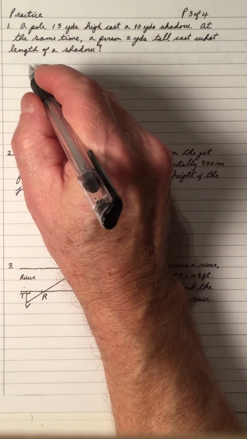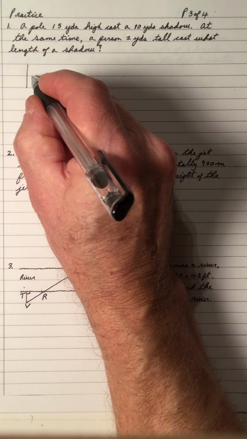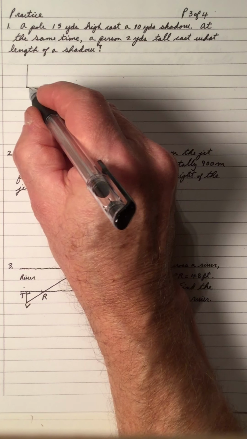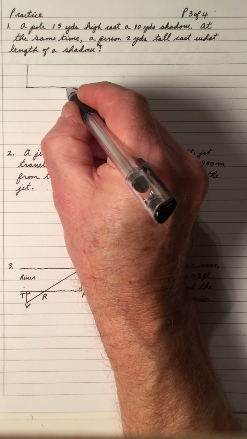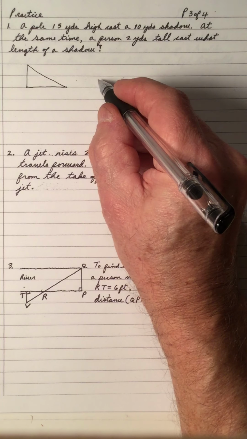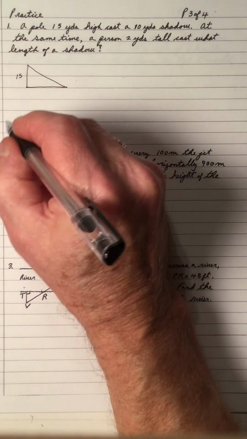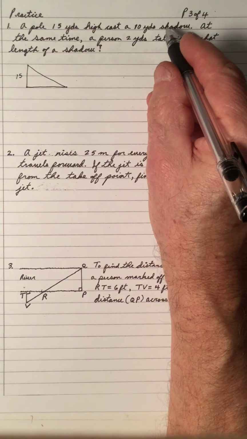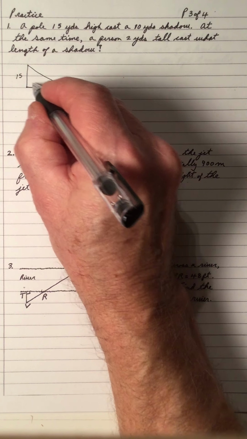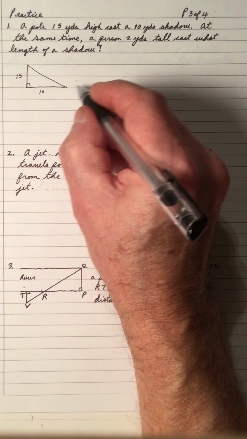Again, the same idea that we did just then. So we have a pole, and the pole casts a shadow along the ground, and we form a right triangle. The pole is 15 yards high, and it casts a shadow of 10, and there's a right angle, so we're assuming that the pole is perpendicular to the ground.